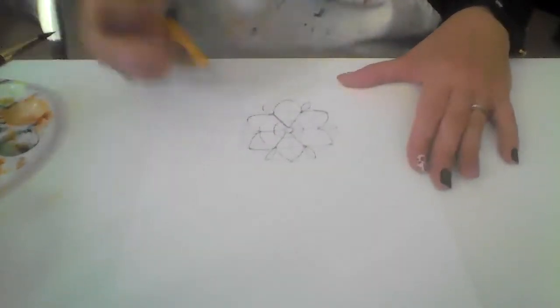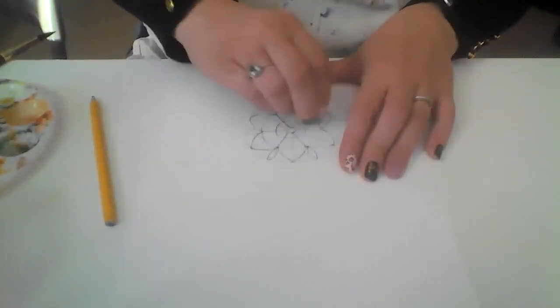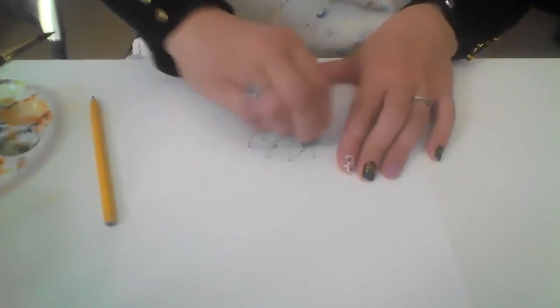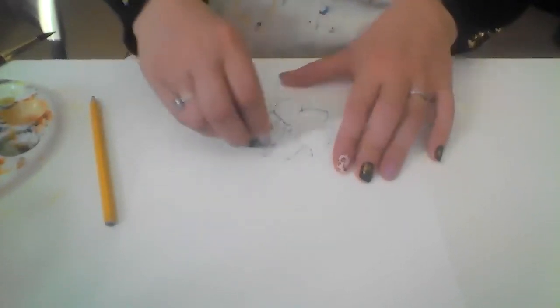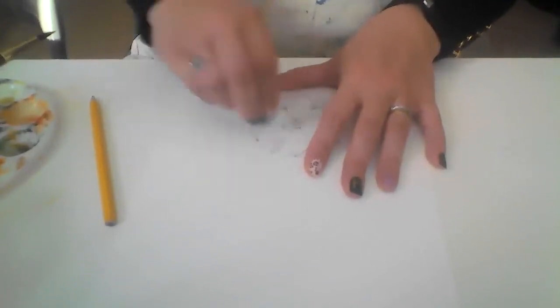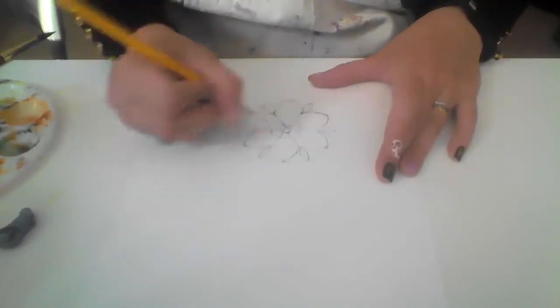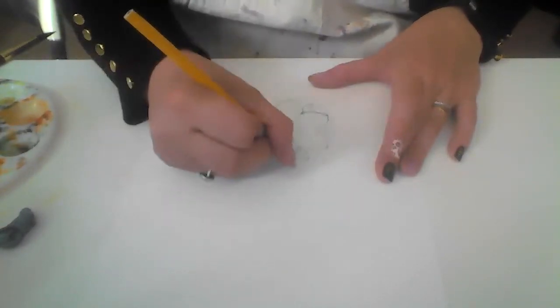And when I say just for a change, it's because inside the petals, we will be drawing circles. Wait one moment. Let me just erase these guidelines. Okay, inside the petals, we will draw a circle. So there's a circle in each one.